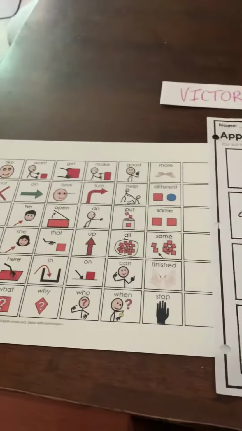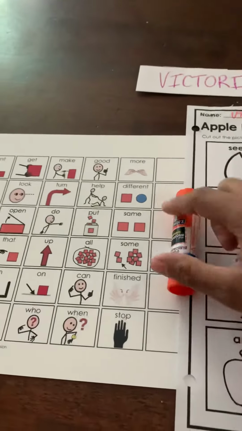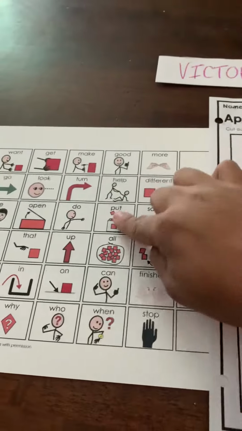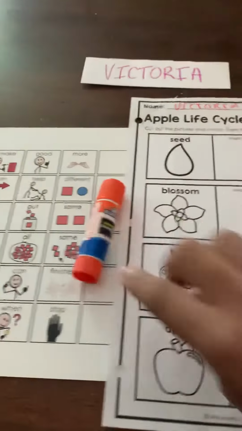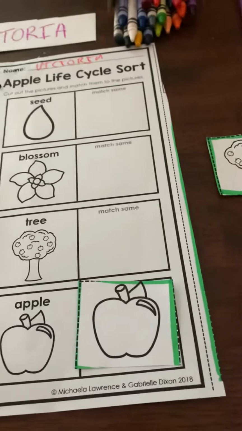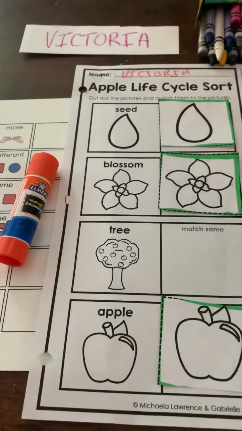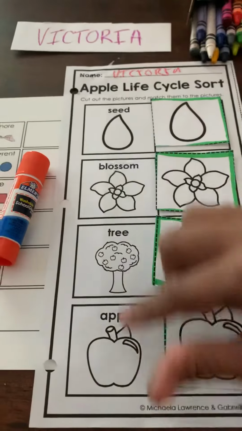And then for putting on the glue, you can have the glue stick here and you could tell them, put on glue, and then they would glue it on the back and put it on right here. In the end, they are matching each picture to the correct one.